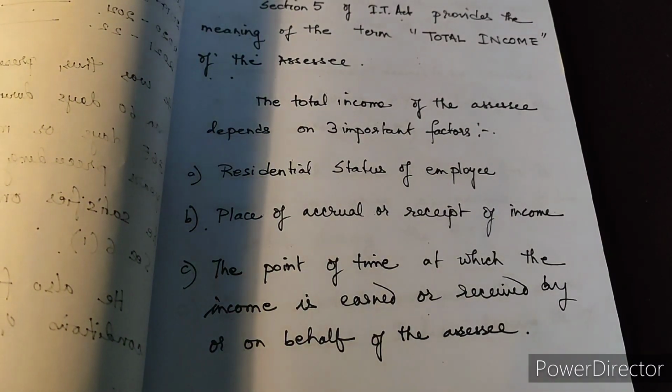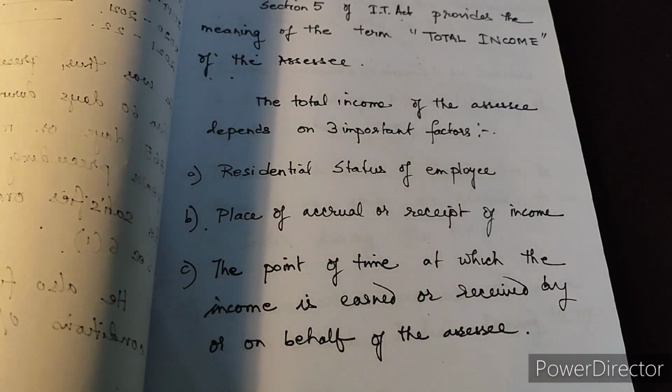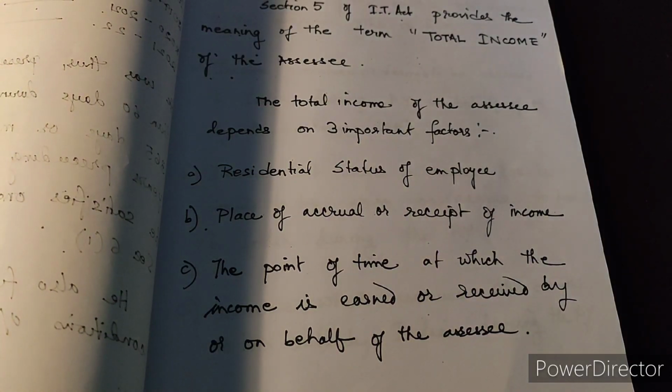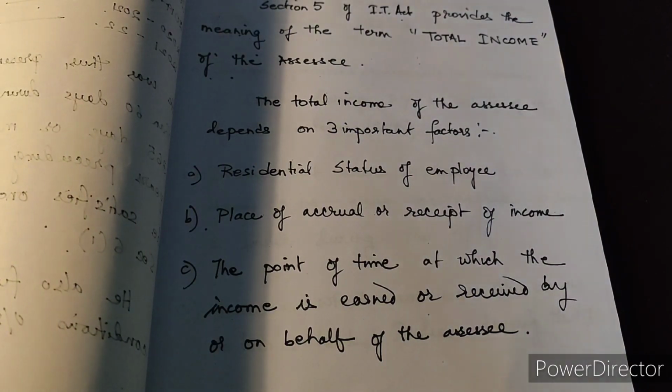Like we have done section 6 and we have come to know how to determine the residential status of any assessee. Now in section 5 we will be doing some concept of total income, right? So we will be doing that in the next class, that is class 3.